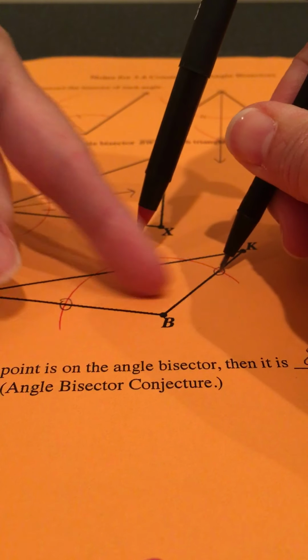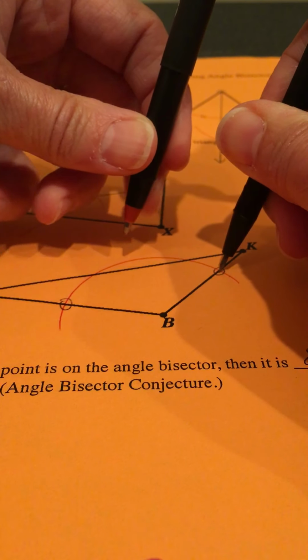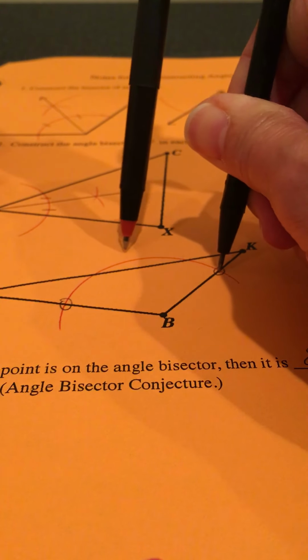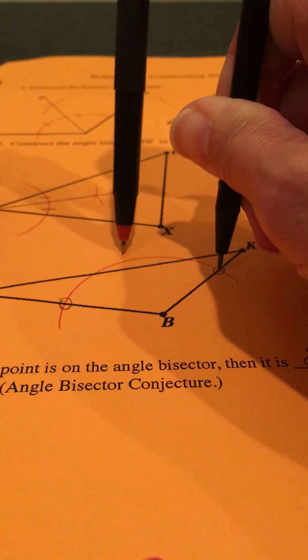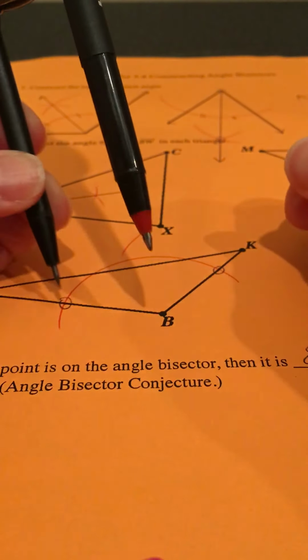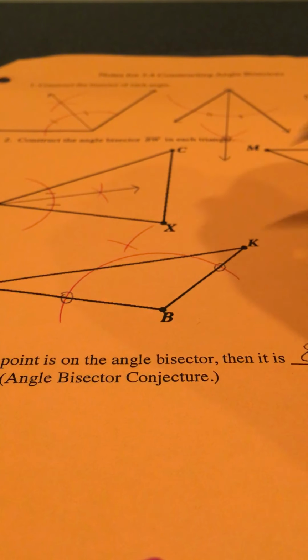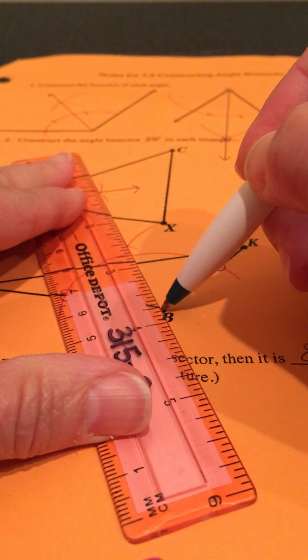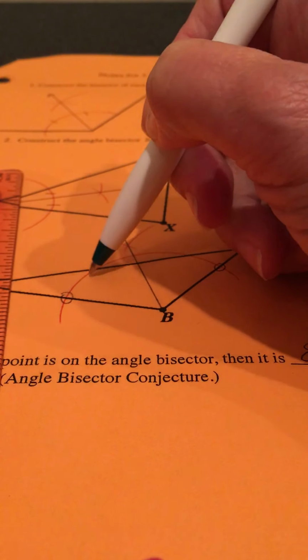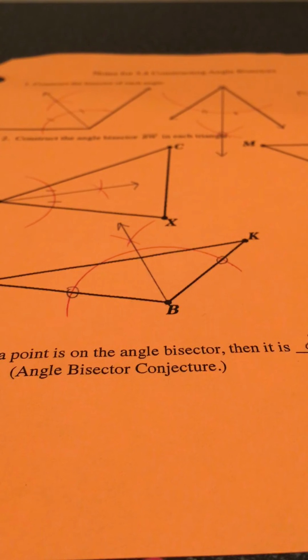Okay, I want to make sure that I'm opened up more than halfway here. So if you need to adjust your compass, do it. But then leave that opening the same for these next two moves. And then line up your vertex of your angle and that. And I just cut that angle B in half.